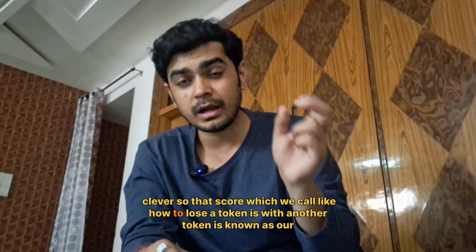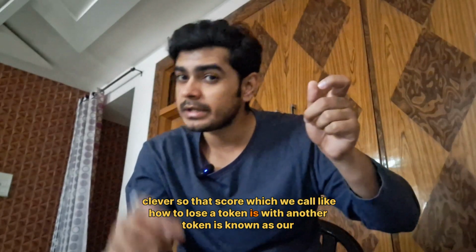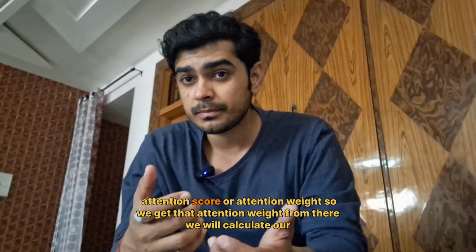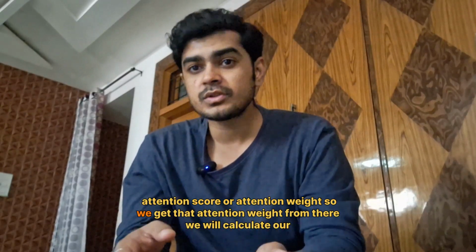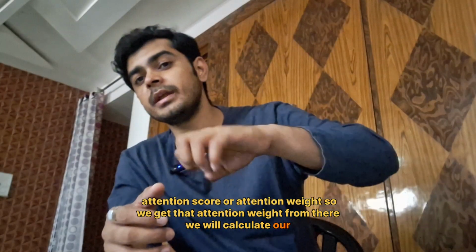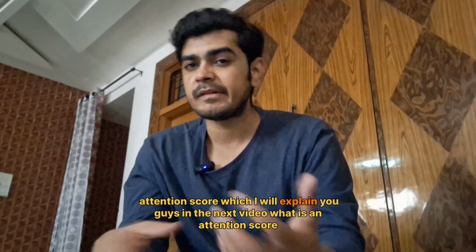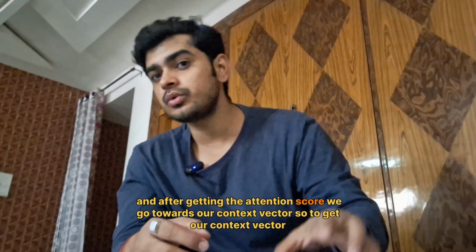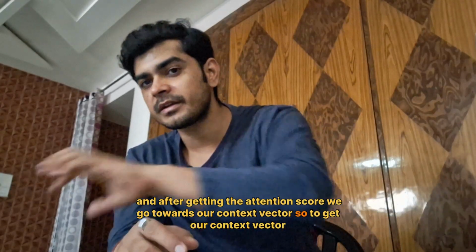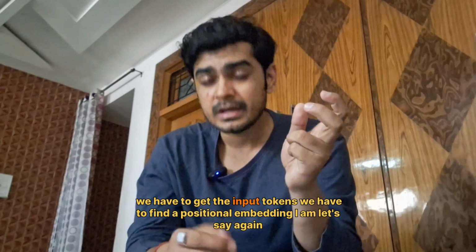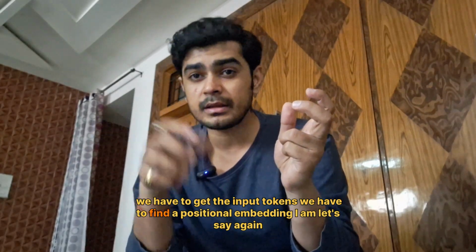The score which we got, how close a token is to another token, is known as our attention score or attention weight. From there we will calculate our attention score, which I will explain in the next video. After getting the attention score, we go towards our context vector. To get our context vector, we have to get the input tokens and find a positional embedding.